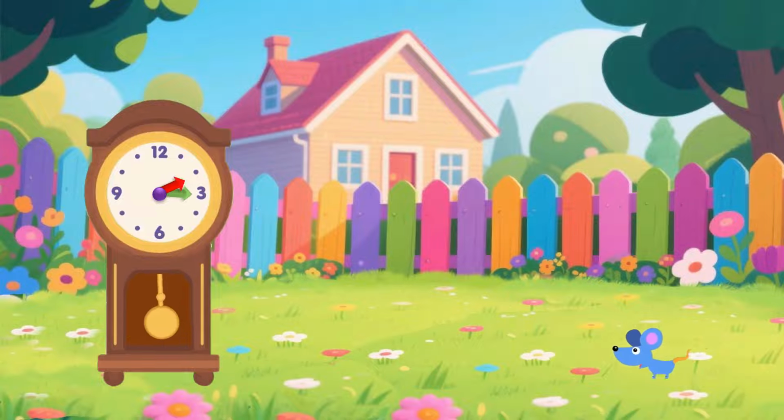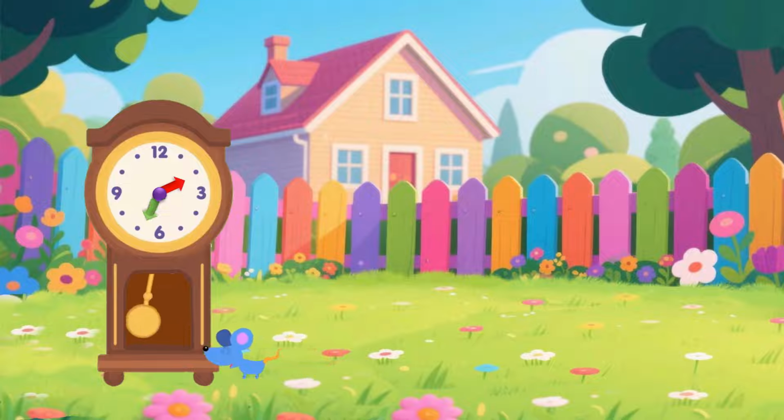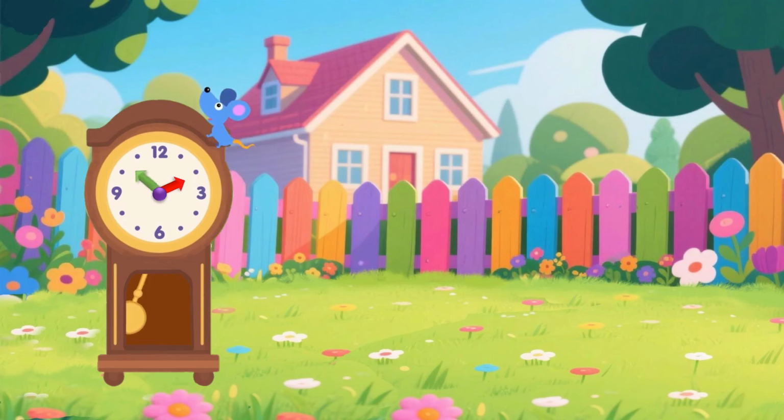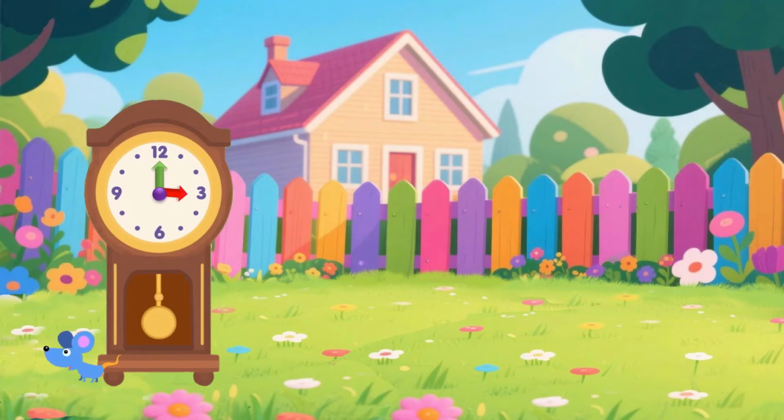Hickory dickory dock, the mouse ran up the clock. The clock struck 3, the mouse ran down. Hickory dickory dock.